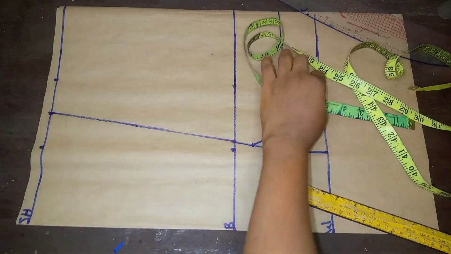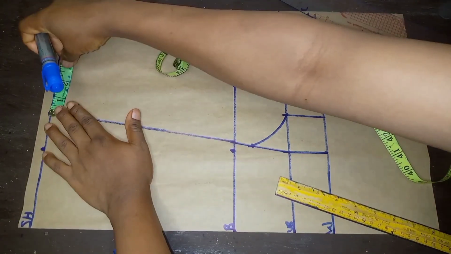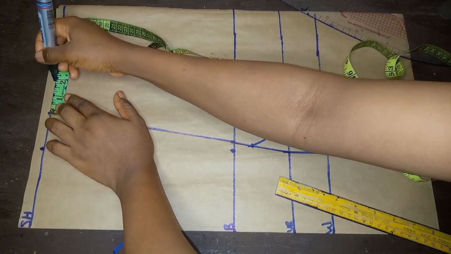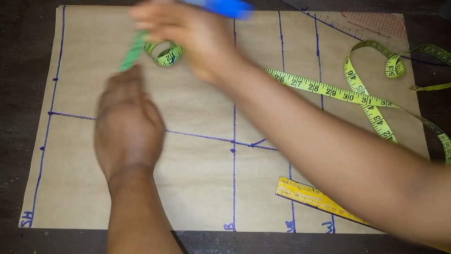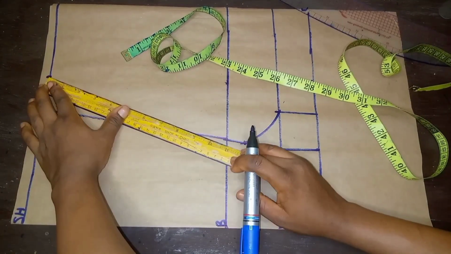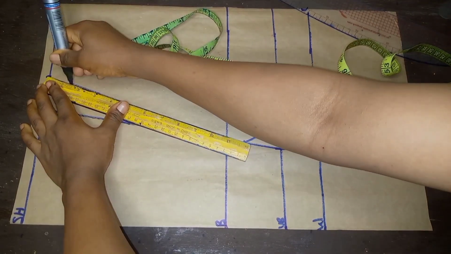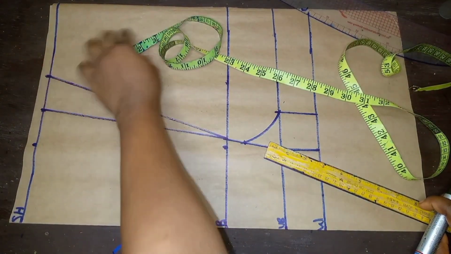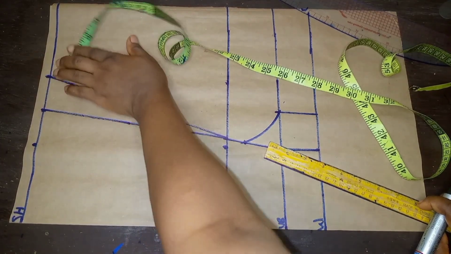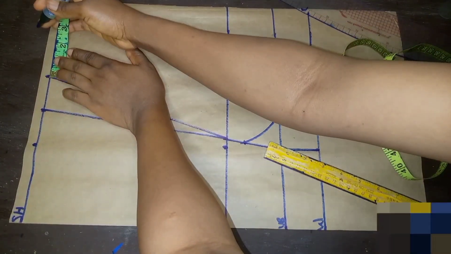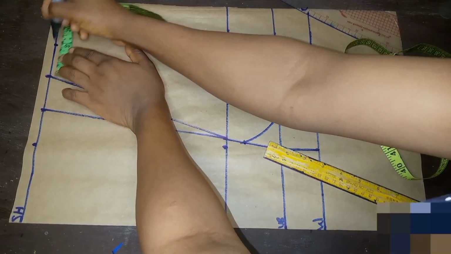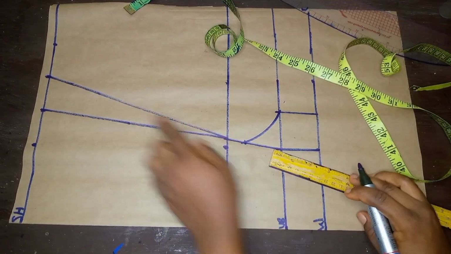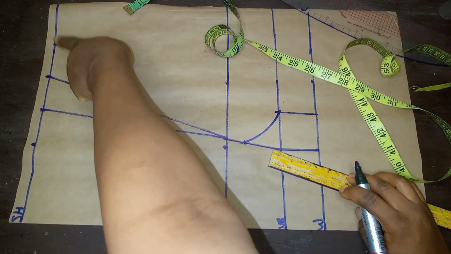Once that is done, I'll take my shoulder dart. I'll use a dart allowance of 2 inches on my shoulder. I'll mark it, then I'll connect from that 2 inches down to my dart line. Once that is done, I'll replace these 2 inches I took for my dart allowance. I will mark 2 inches from that 2 inches I marked at first. I will impute these 2 inches. That 2 inches now will be my new shoulder line.